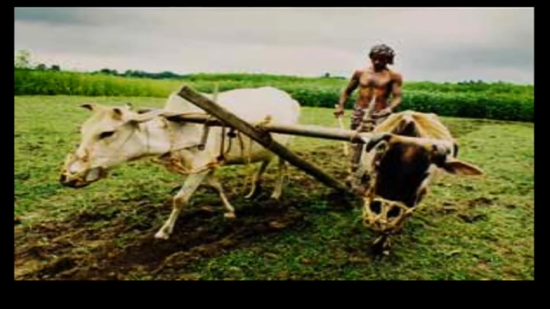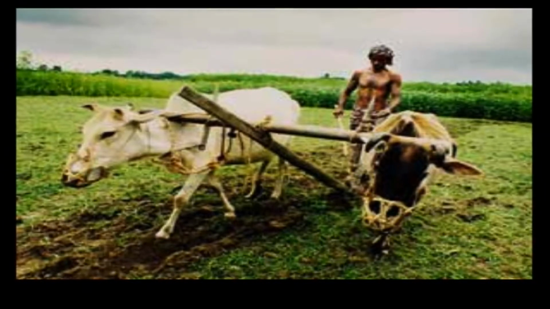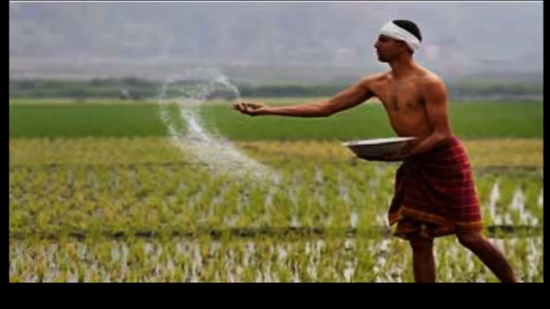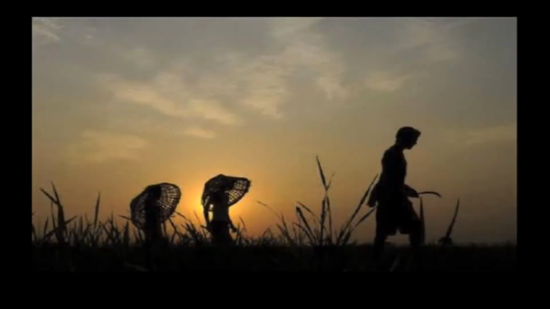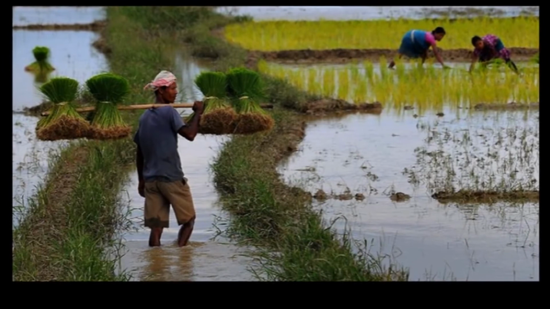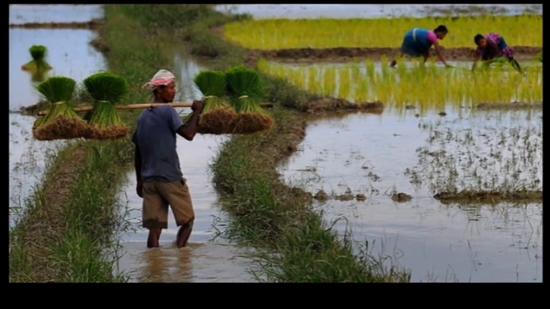About 95% of the farmers own below 4 hectare and operate on 55% of the arable land, and 35% of the population lives below the poverty line. Only 37% of the land is irrigated, producing 60% of the food grains. Total cultivated area is stagnant at 142 million hectare.